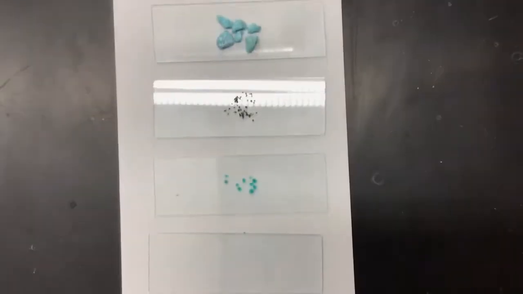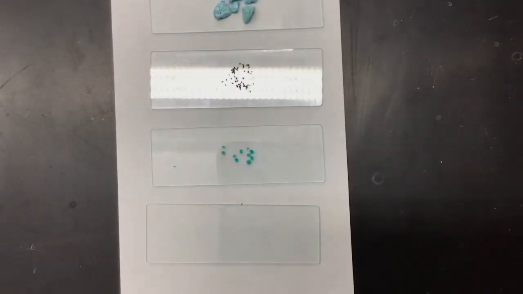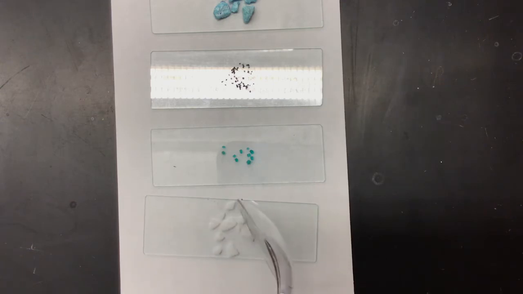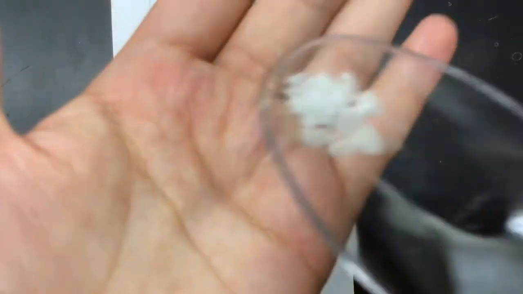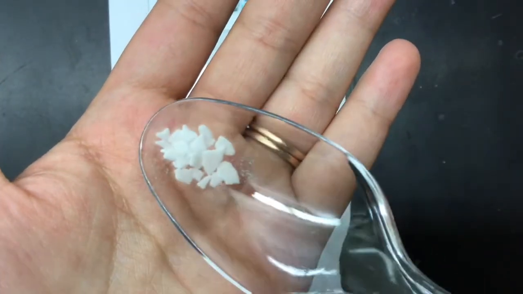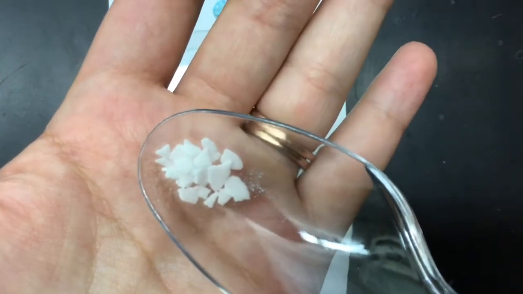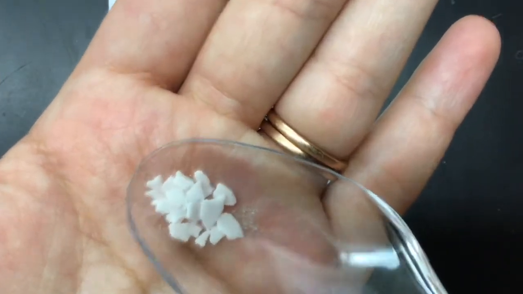Okay. And the last slide that we're going to prepare is our mystery molecular compound. Now our mystery molecular compound is C18H36O2. So I'm going to put a couple on here. Make sure there's no overlap. Hopefully, there we go. This is our mystery molecular compound, so you should be able to make some observations.